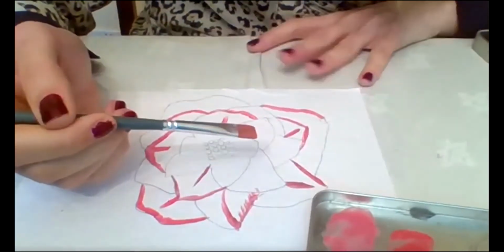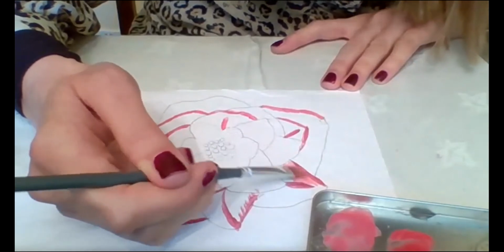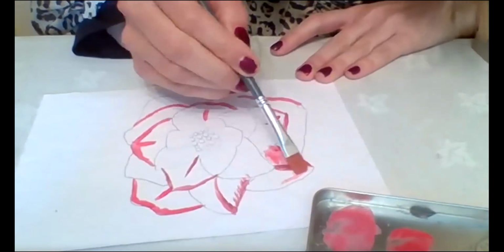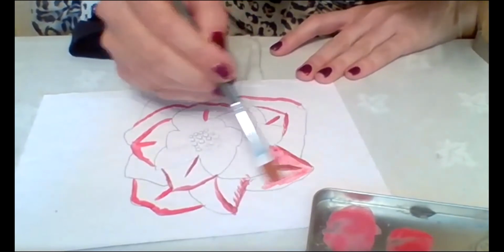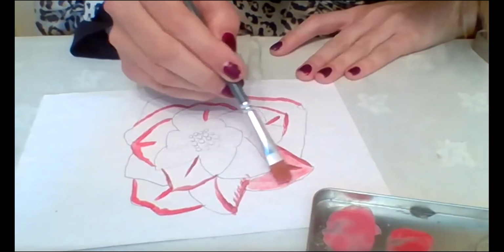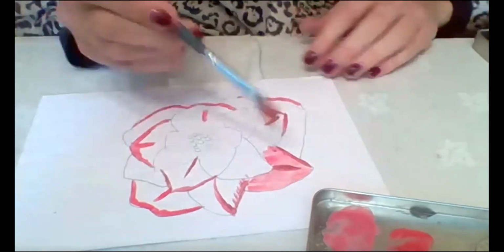Okay. So what I'm going to do now is go back over it with my lighter pink. I can blend in those watercolours. I'm thinking about, most of it is a light pink, but there are areas that are even lighter than that.